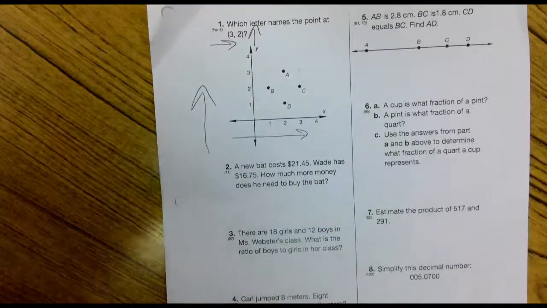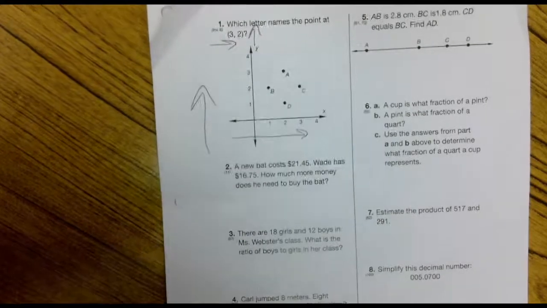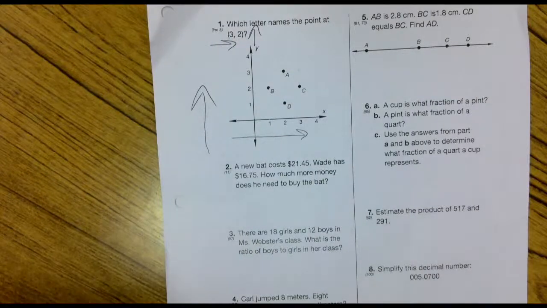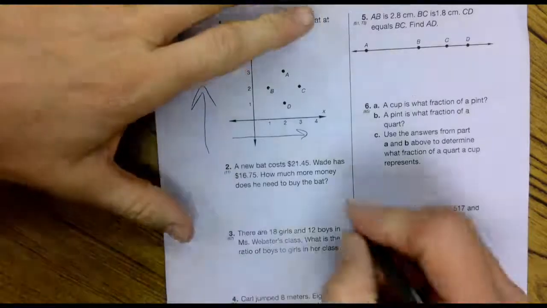A new bat costs $21.45. Wade has $16.75. How much more money does he need? Now, some of you might say, hey, that's a subtraction problem, and it is. For real, it's a missing add-in problem.